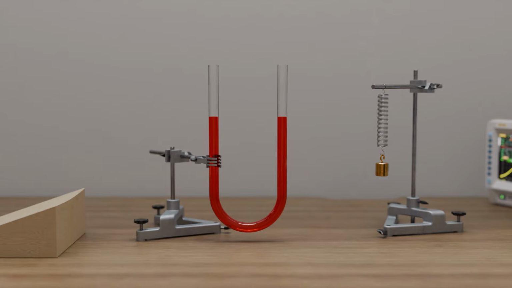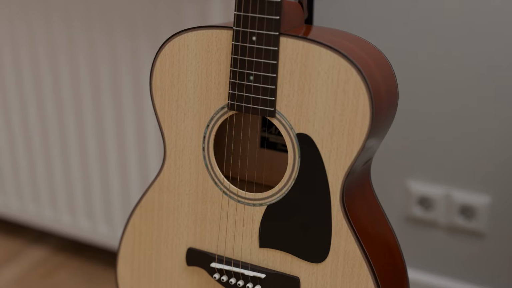A particularly vivid example of oscillation is a vibrating guitar string. When plucked, the string oscillates. In an acoustic guitar, this motion is transmitted to the body of the instrument, which produces sound waves. These sound waves are in fact nothing more than oscillations of air molecules. The guitar string also has an equilibrium position, corresponding to its stretched, completely resting state.